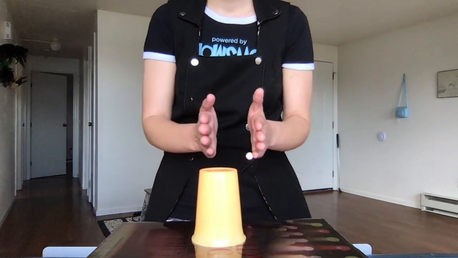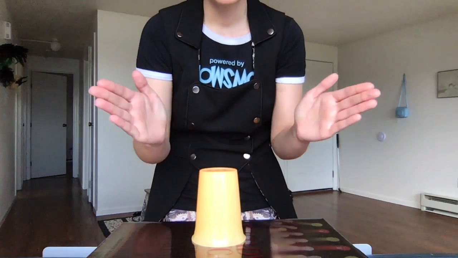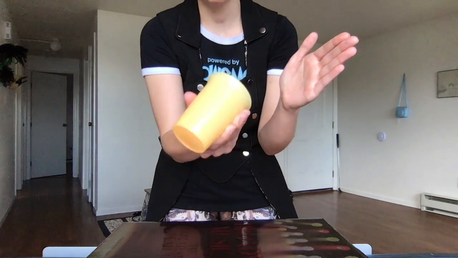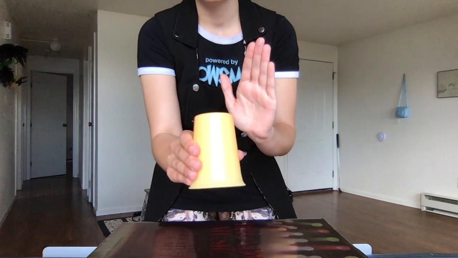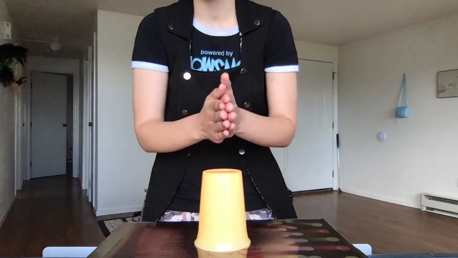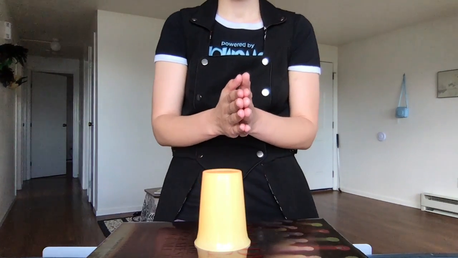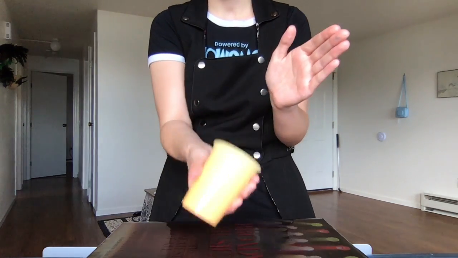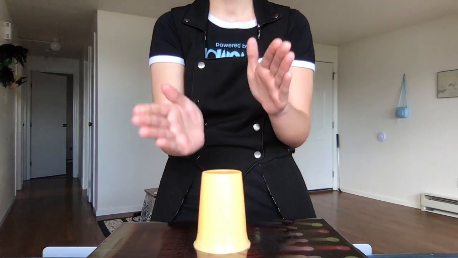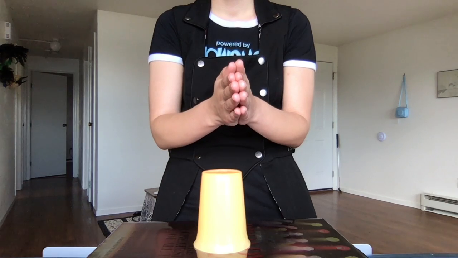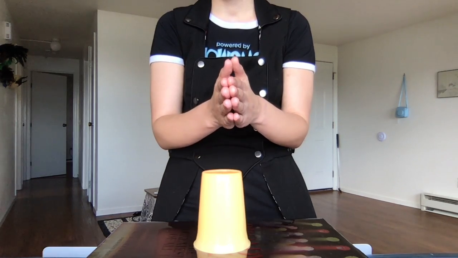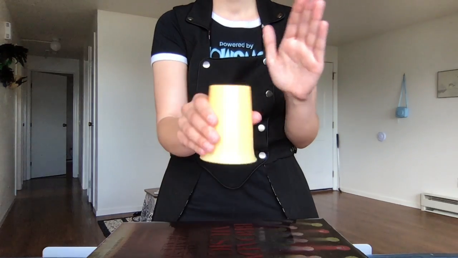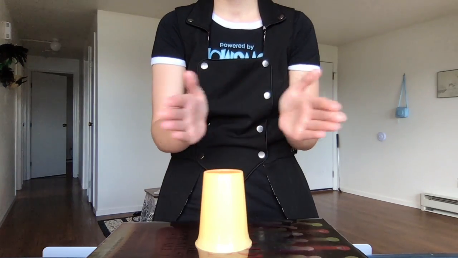Here we go. It goes clap, grab, palm, tap, top, down, clap. And again, clap, grab, palm, tap, top, down, clap. A little bit quicker, let's see. Clap, grab, palm, tap, top, down, clap.